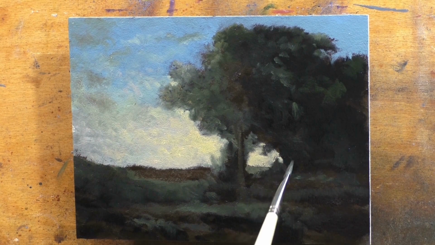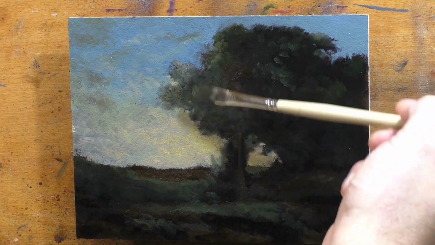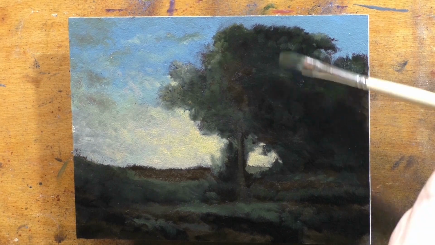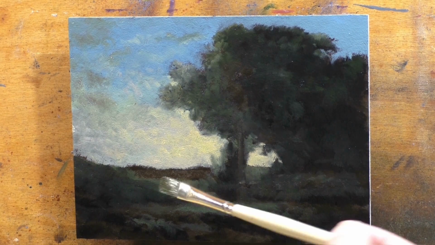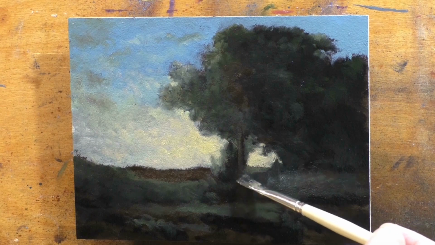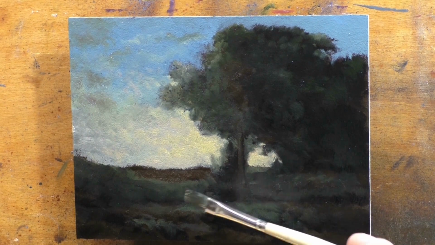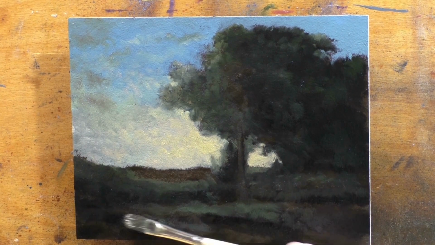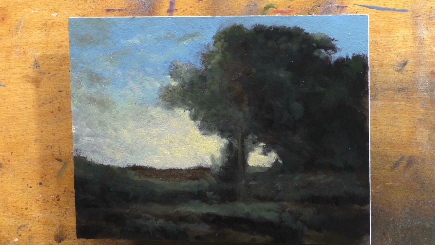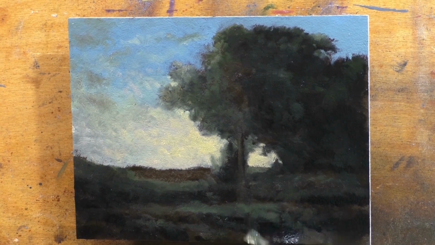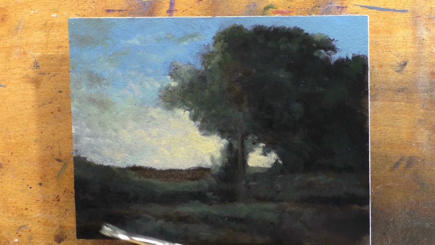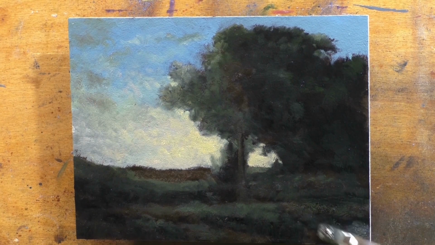And his contrast can be quite stark at times. Not as stark, say, as a graphic approach, but pretty dark. And he's a guy, of course, that's using actual ivory black. And coincidentally, one of the reasons, I think I mentioned this on my last Corot video, I think I put up maybe a few months back.